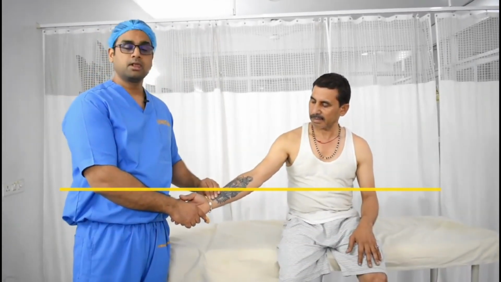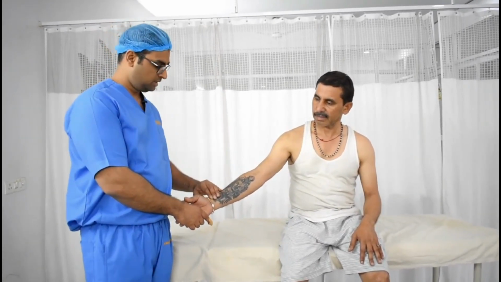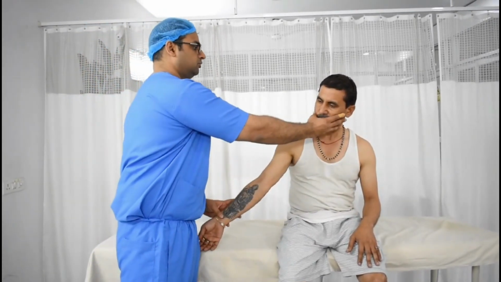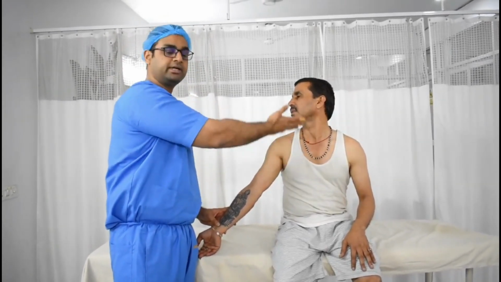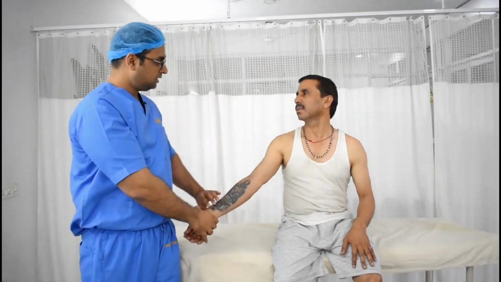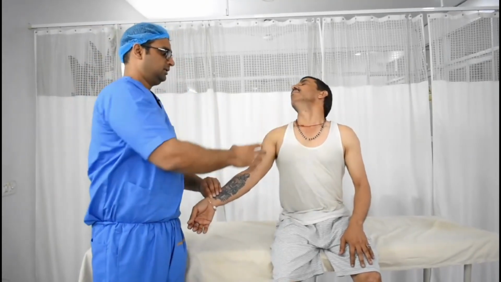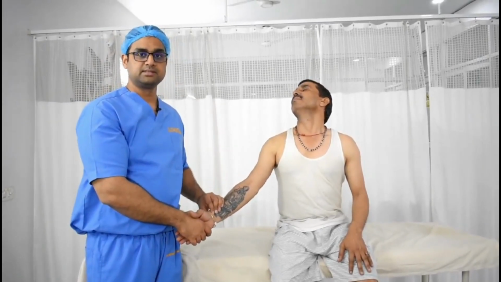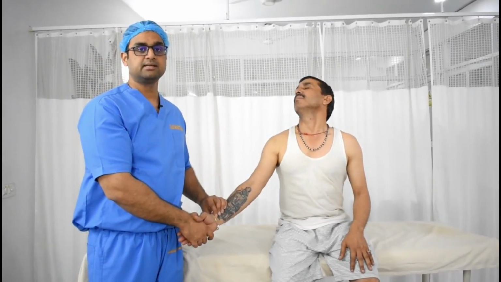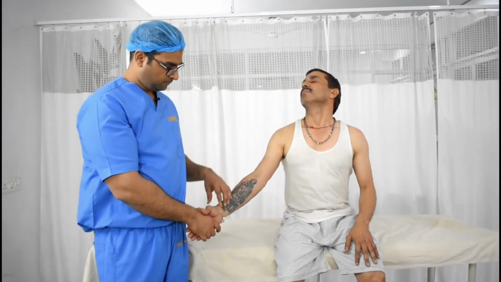You take a measure of the patient's radial pulse. You ask the patient to bend the neck towards the affected side and ask the patient to take a deep breath. Take a deep breath, keeping the neck like this. So while doing this maneuver, if there is a drop in the radial pulse, then that means that there is a positive thoracic outlet syndrome possibility.